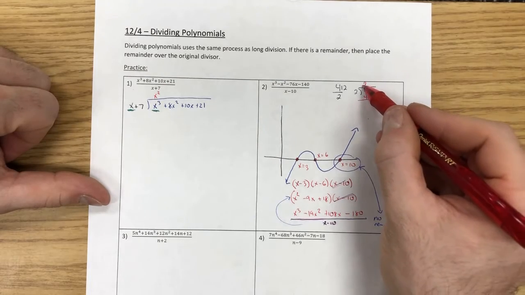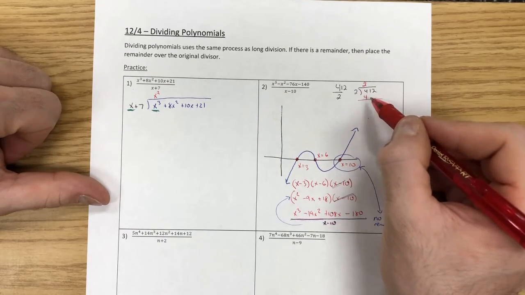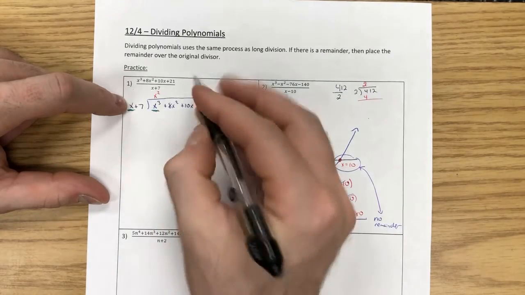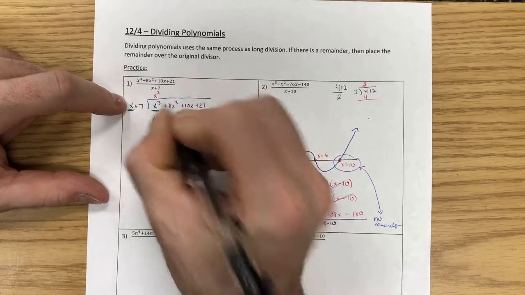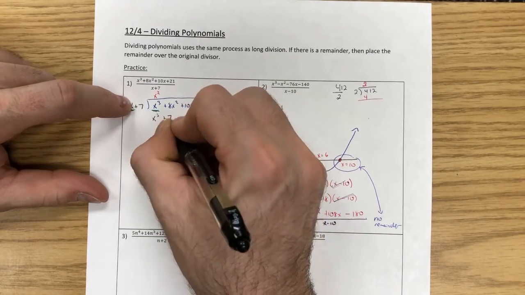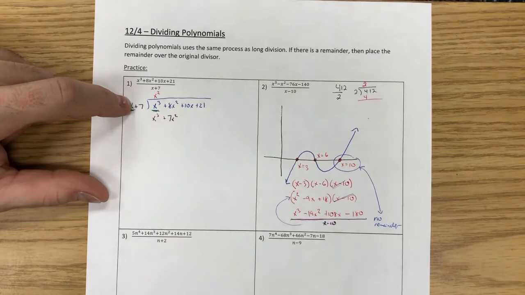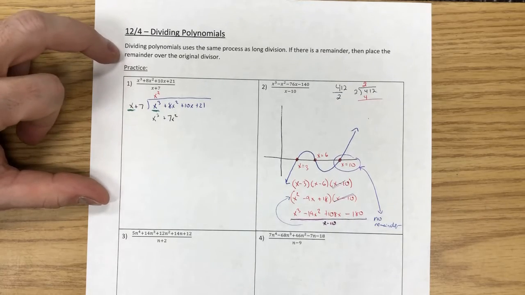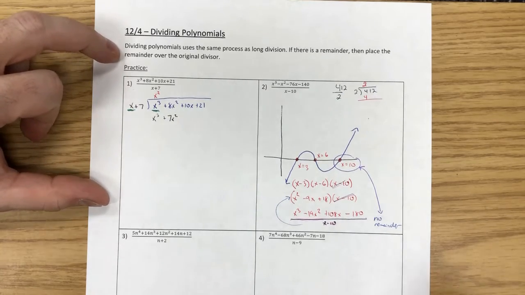And then we multiply that times there, and we got the number down there. So I'm going to do the same thing with this. I'm going to say, okay, so x squared times x is going to give me an x cubed. But I also need to multiply times the 7. So plus 7x squared. And so what I'm going to do is go ahead and let's do this in purple.